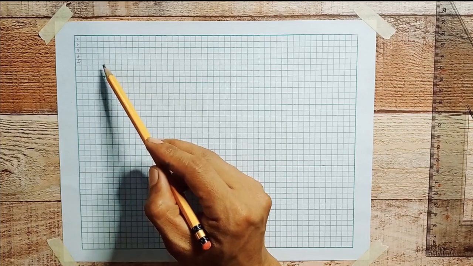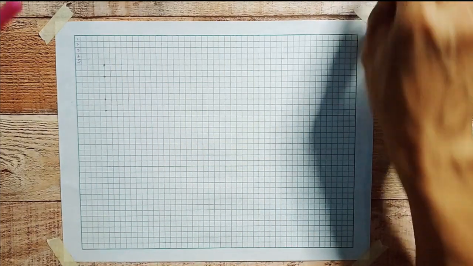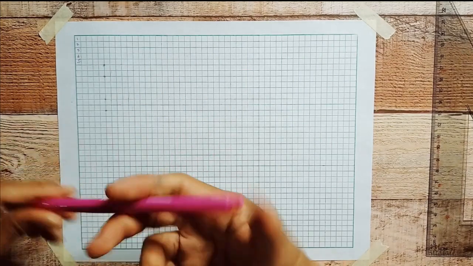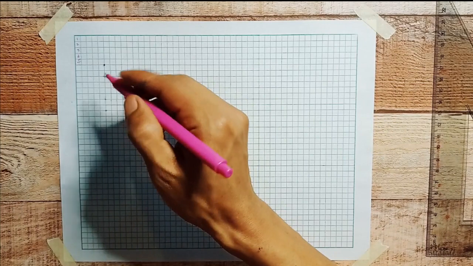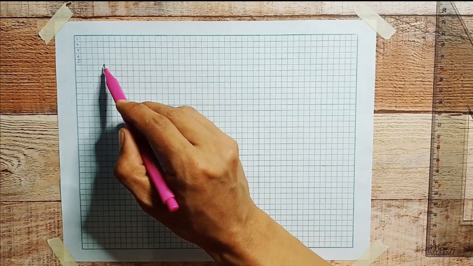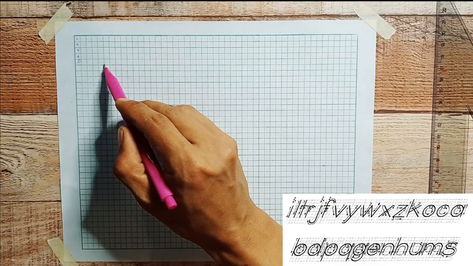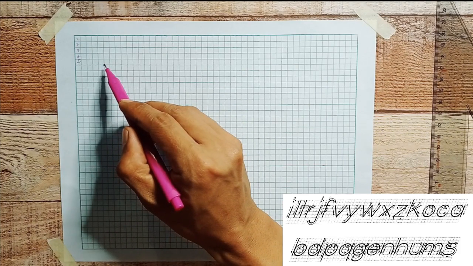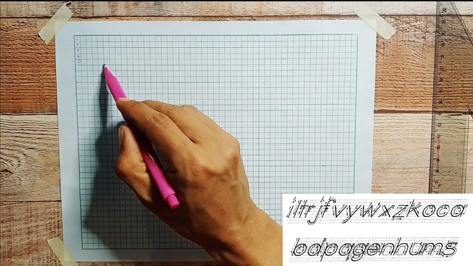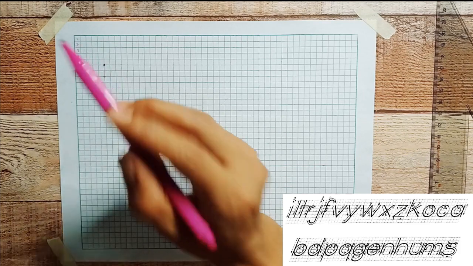And this will be the starting point for your guideline. This is the topmost guideline, and the topmost guideline is called our cap line. Okay, so that will be your cap line.